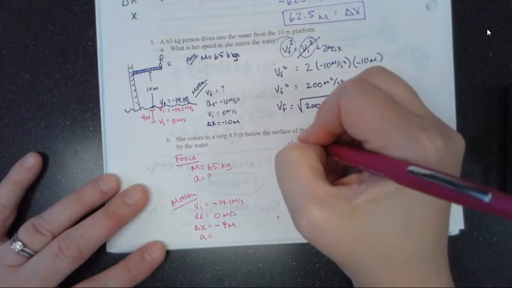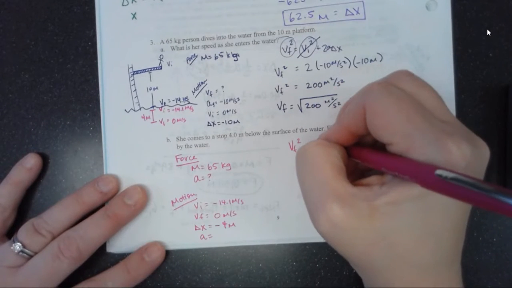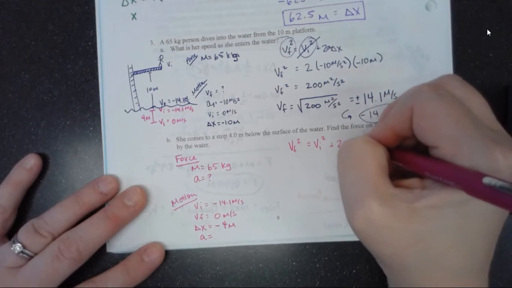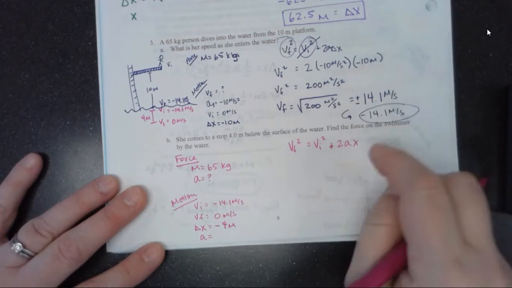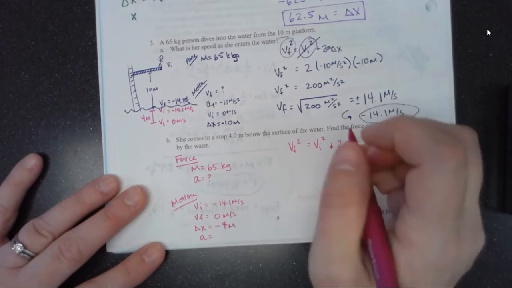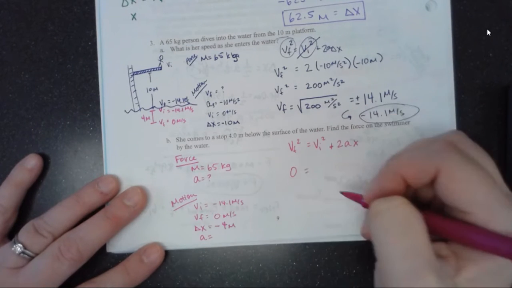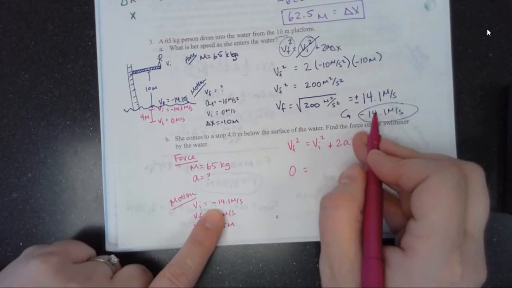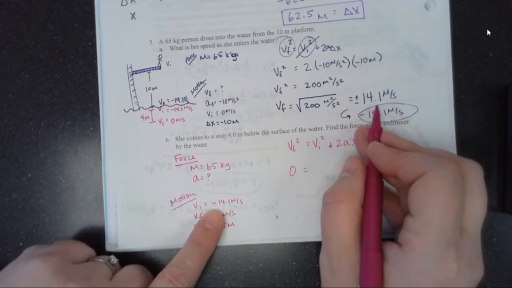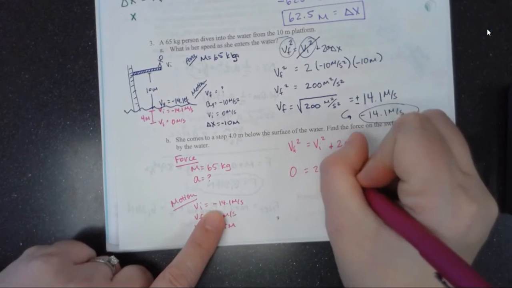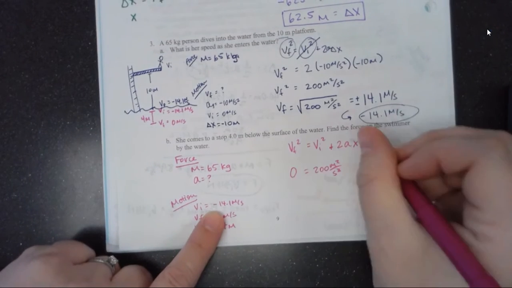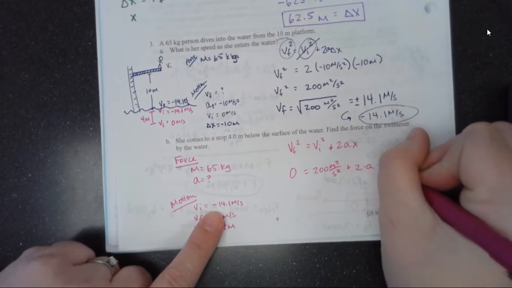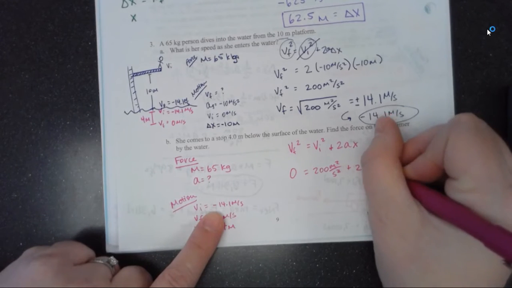Final velocity squared equals initial velocity squared plus 2 times acceleration times the change in position, or x. Our final velocity is 0. 0 equals, look at this number squared. We already know that, right? Because that's how we figured out our velocity in the first place. I'm just going to write 200 meters squared per second squared right there, plus 2 times acceleration times, needs to be minus 4 meters. There we go.